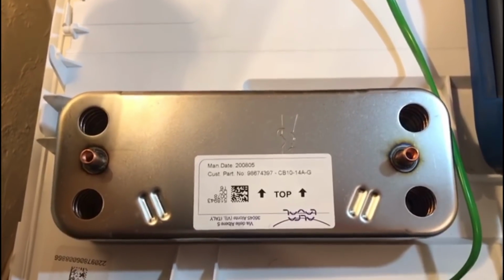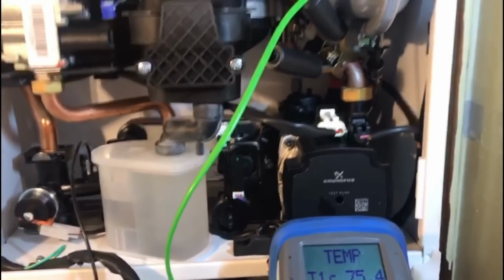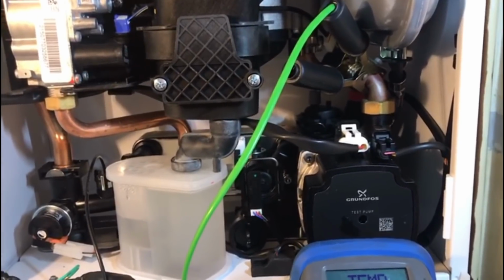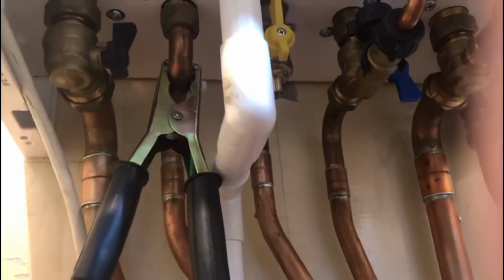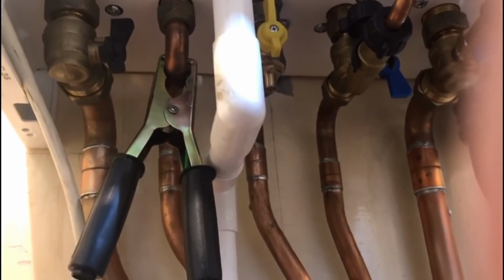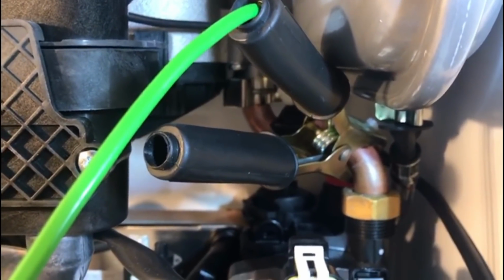So here we are on our second test. Now what I'm going to do is check the temperature coming out of the plate heat exchanger on the primary water side. To set up this test, we've left one temperature clamp on the hot water outlet pipe where it is, but we've removed the temperature clamp off the cold water side, as you can see, and we've connected it to the return pipe between the pump and the main heat exchanger.